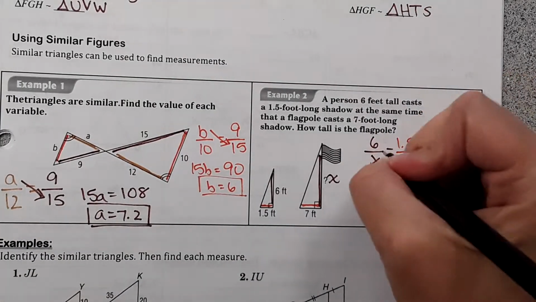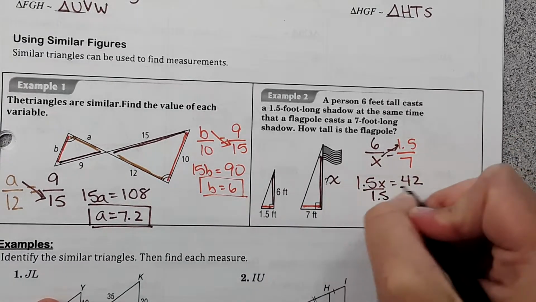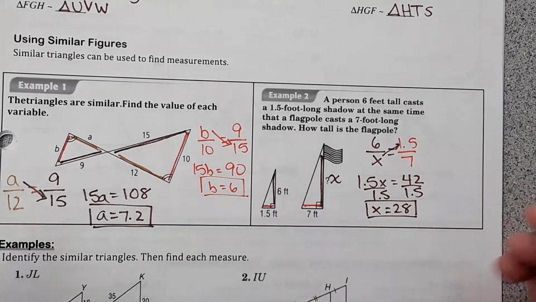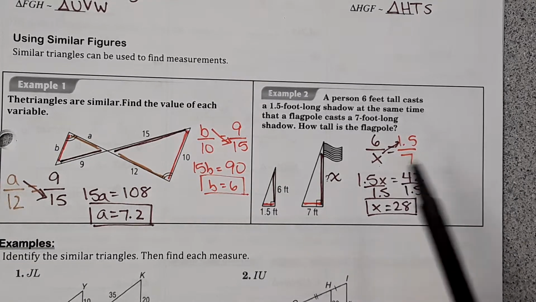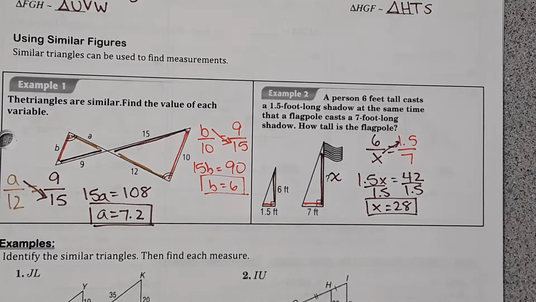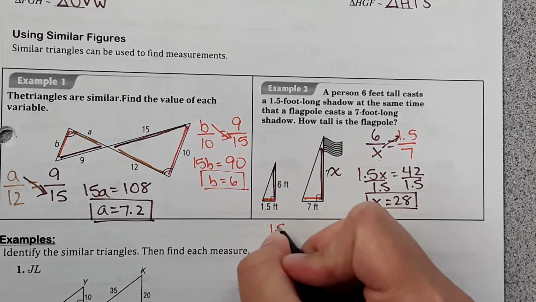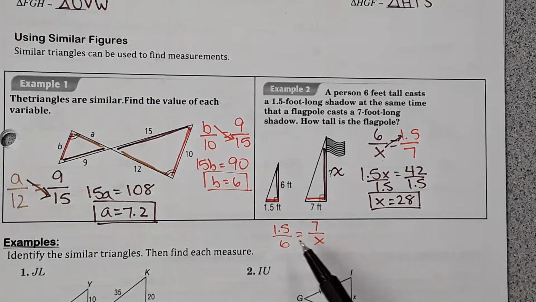And then we can use cross multiplication to solve. 1.5x equals 42. We get 28. Okay, so I'm going to consistently do like one triangle to the other like that, just to keep the process consistent. But you may notice that there's also proportionality here. So if I did 1.5 over 6, I could put that equal to 7 over x, and I would get the same answer with the cross multiplication.